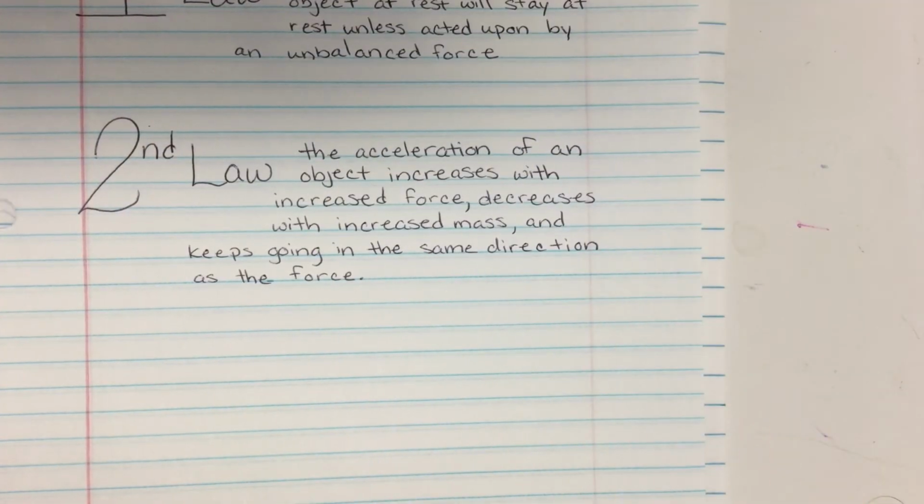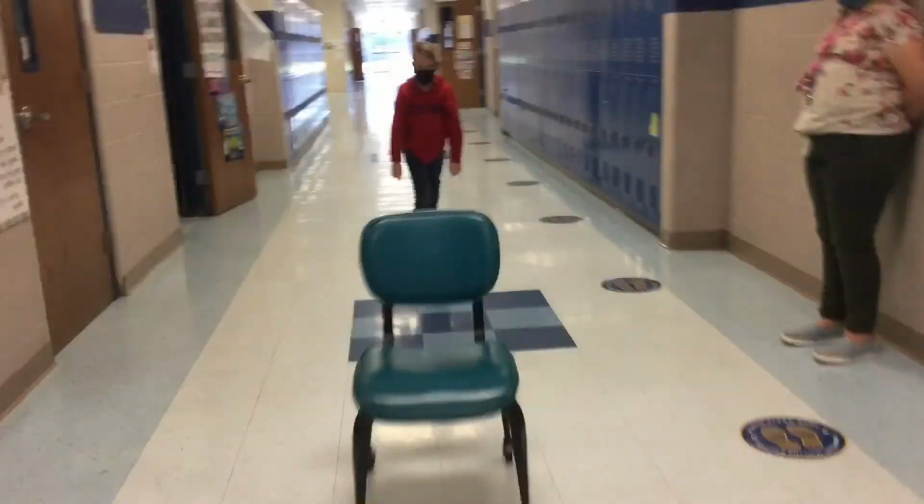Then a student is going to push the chair much harder, adding more force. The chair is going to go much further until it either stops due to friction or runs into an object.